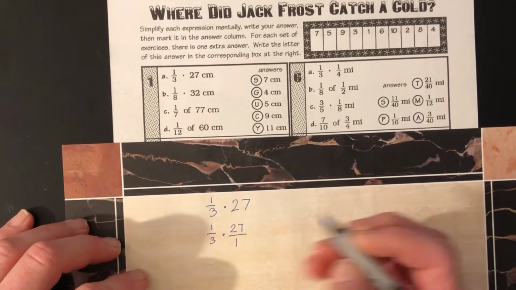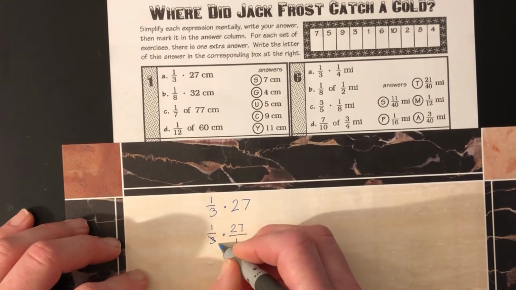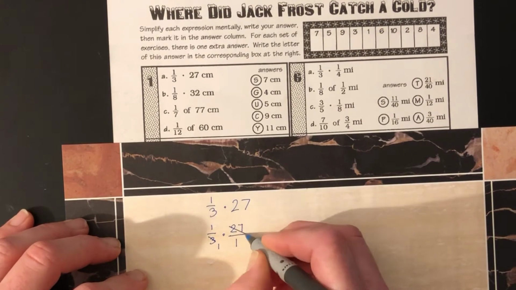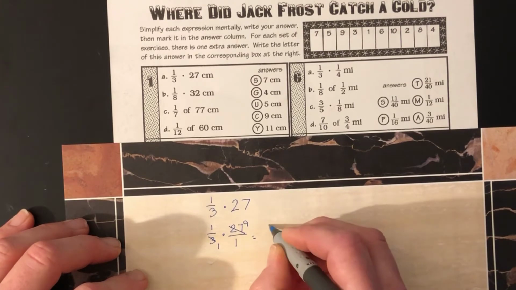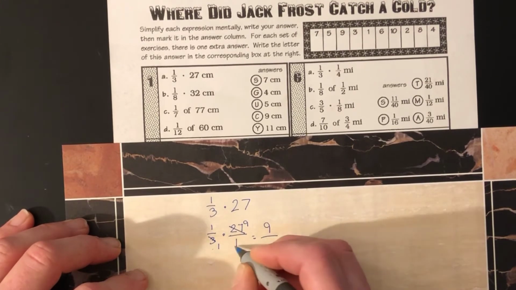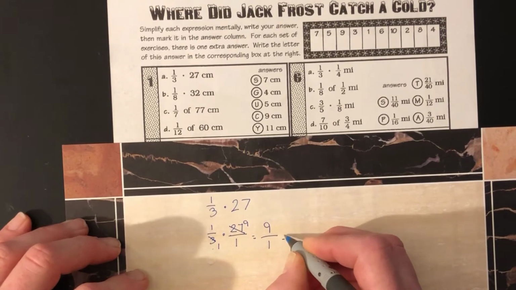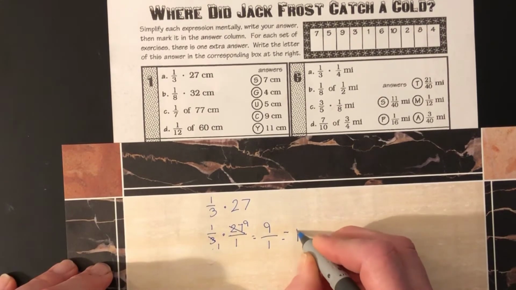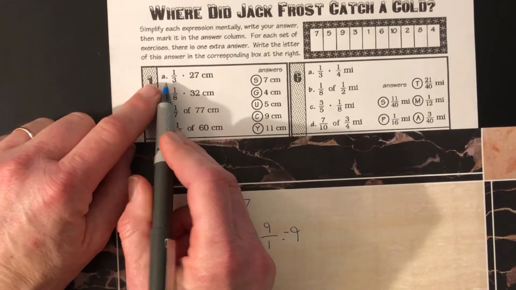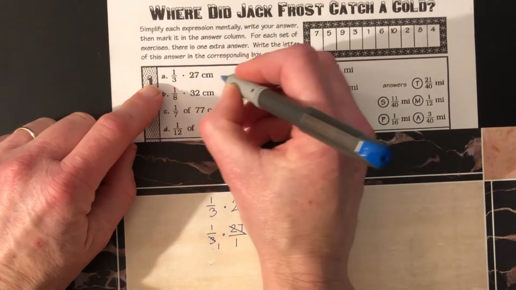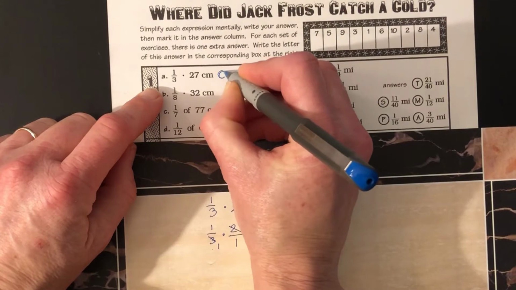We can cross reduce. This becomes 1. This becomes 9. 1 times 9 is 9. 1 times 1 is 1. Final answer is 9. So 1A is C. I'm going to put C.